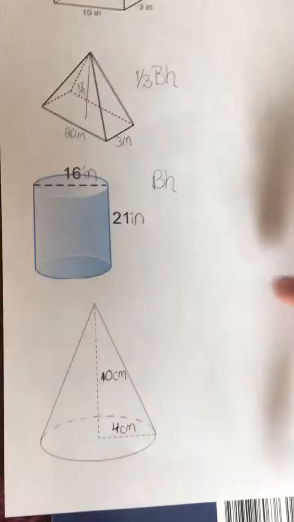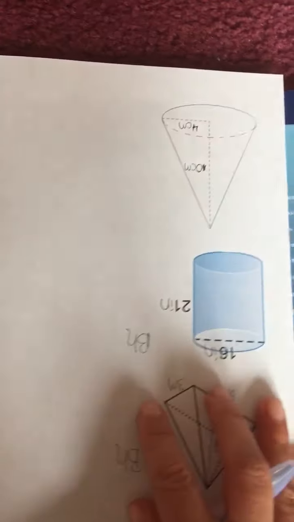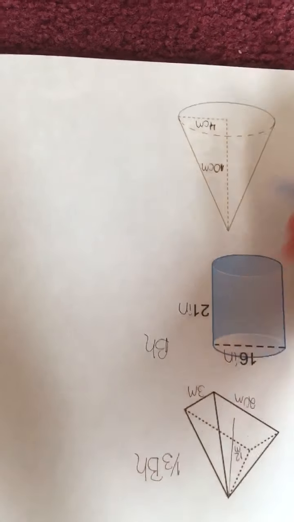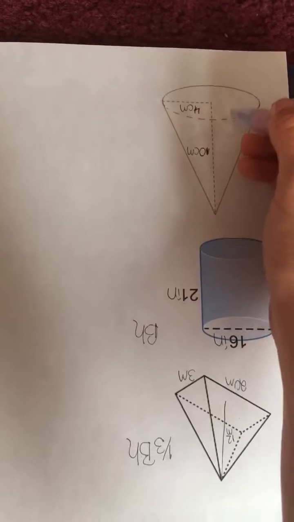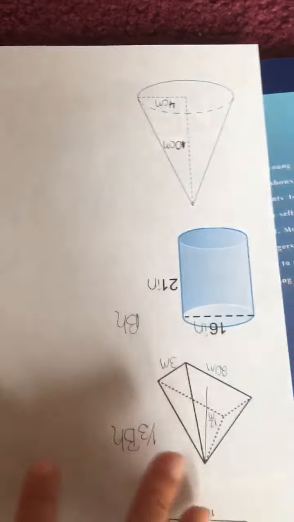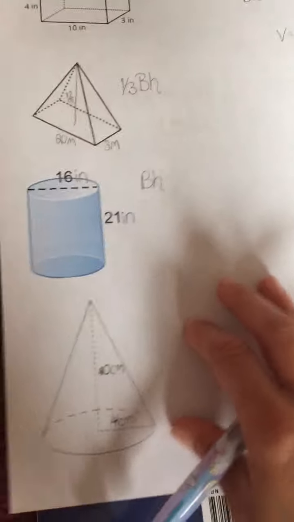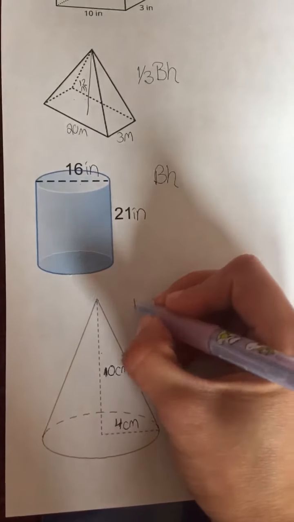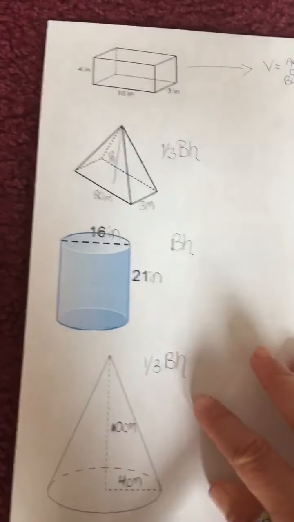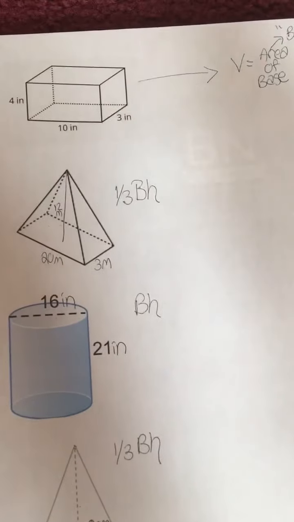And the last one, if you were to turn this upside down, definitely looks just like an ice cream cone. It has a pointy tip at the bottom and a wider opening at the top, kind of like this one, right? Pointy tip at the bottom, wide opening at the top. That's how you know that you're using the 1/3 formula. So 1/3 area of the base times the height. So now we can go do these problems now that we set up our information.